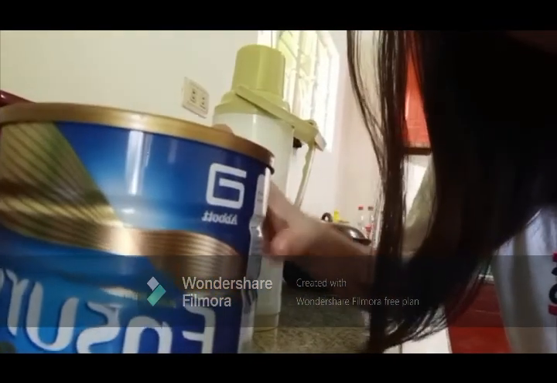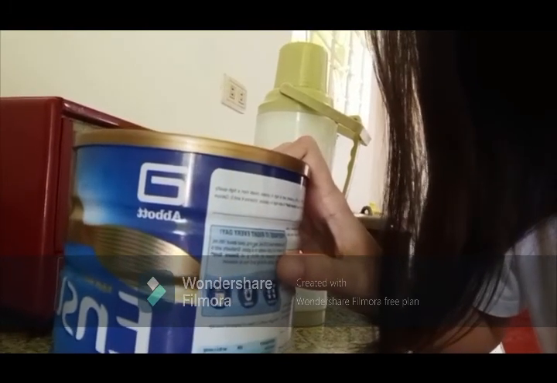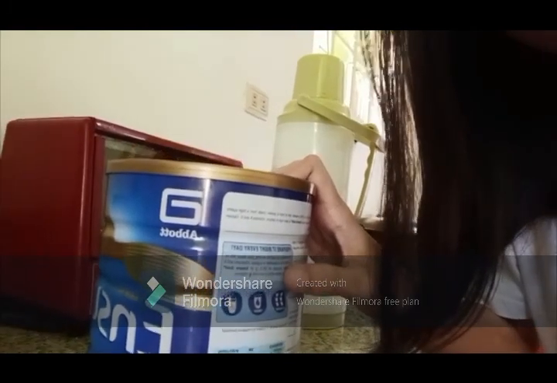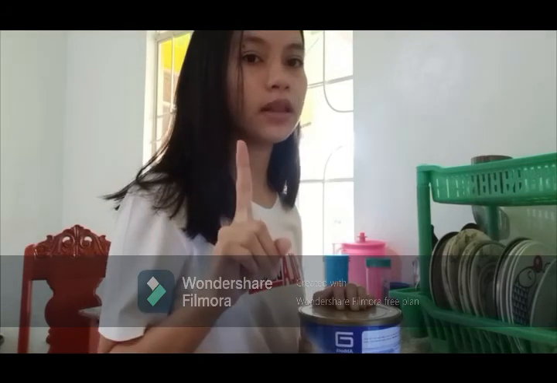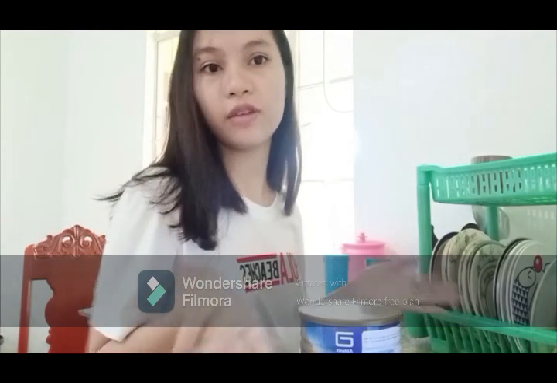So here, this is my lolo's milk, and it says here that we need 60.6 grams for making a cup of milk. So we need to convert it to tablespoon. In converting, 1 tablespoon is equal to 14.3 grams. So we will divide the 60.6 grams by 14.3 grams, which is equal to 4 tablespoons. So what are we waiting for? Let's make a cup of milk.